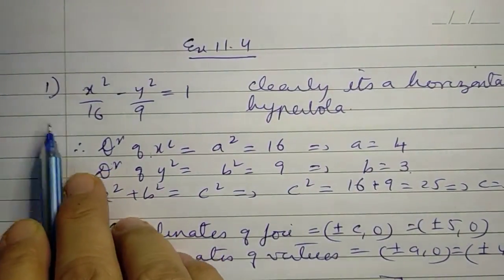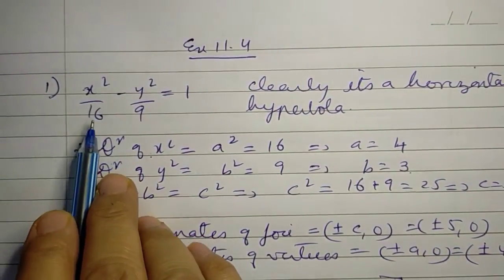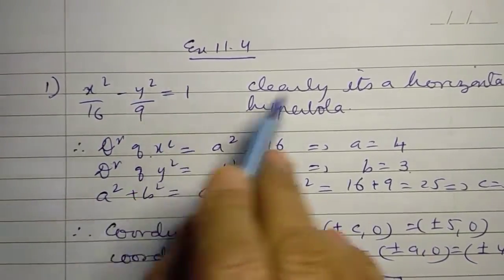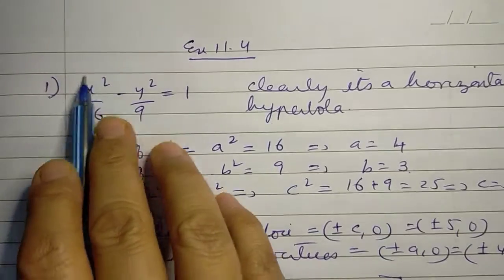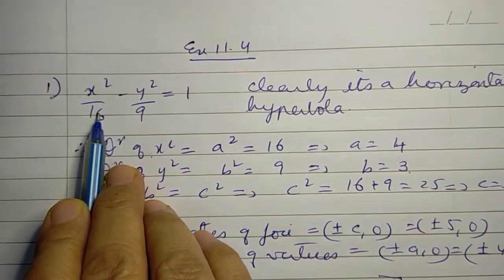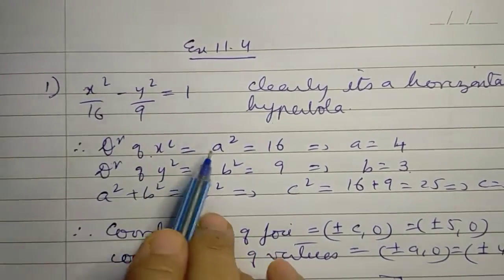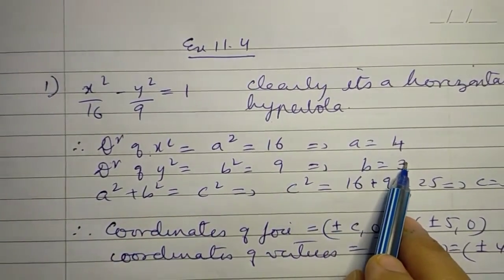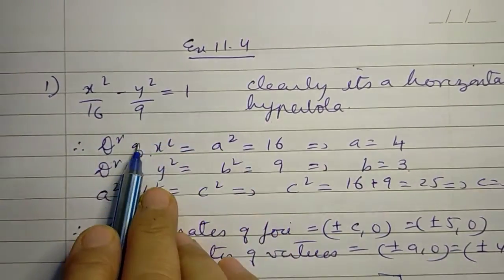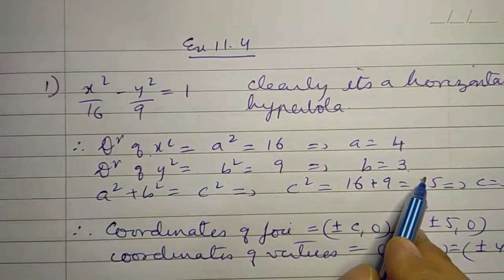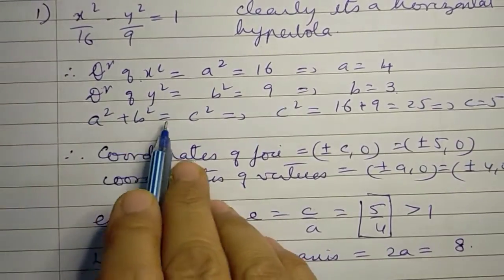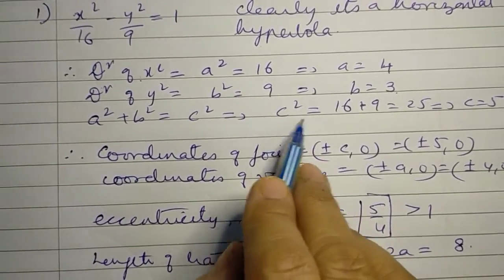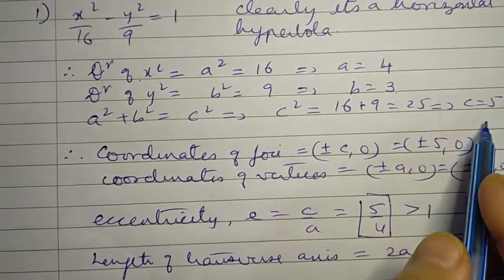Okay, so let's take up question number 1, which is x squared over 16 minus y squared over 9 equal to 1. Clearly it's a horizontal hyperbola as the x squared term is positive, and so the denominator of x squared will give us a squared, that gives us a equal to 4. Denominator of y squared gives us b squared, that is b is equal to 3. And also for a hyperbola we have c squared equal to a squared plus b squared, and so c squared comes out to be 25 and c is 5.